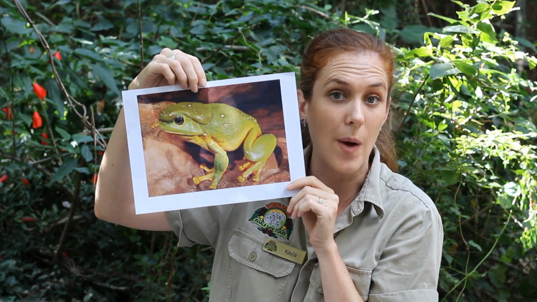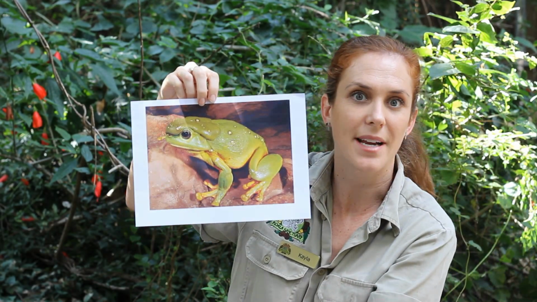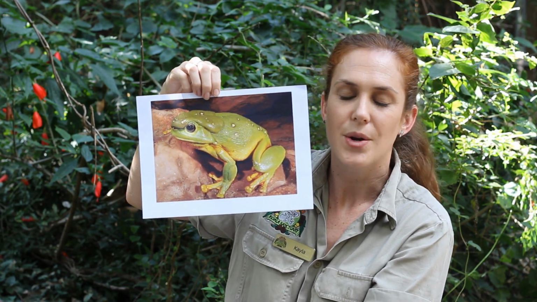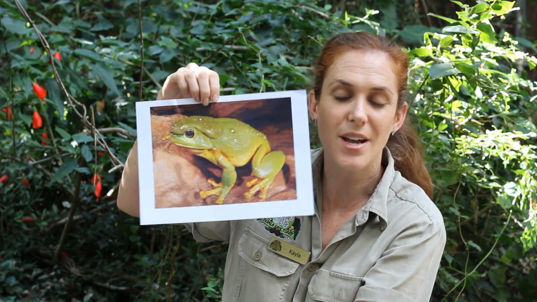we've got a frog. This happens to be a splendid or magnificent tree frog. So have a think. Is it a reptile, bird, mammal, or amphibian? And then egg-laying or live birth?